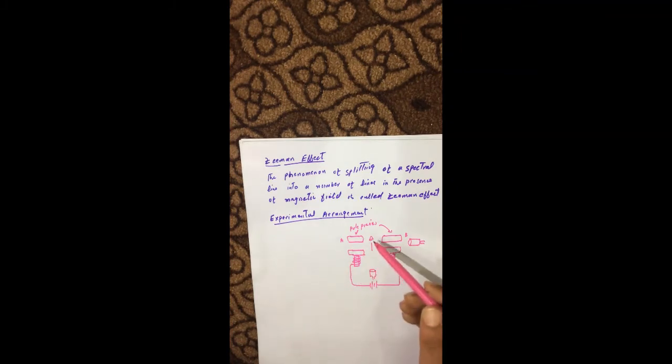Now the modified light, like light after splitting, once light passes through this magnetic field, it splits into a number of components. So that is called modified light. This modified light can be observed by a high resolving instrument. The instrument is either this one or it can be this one.